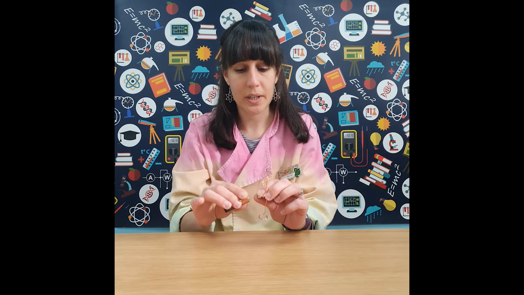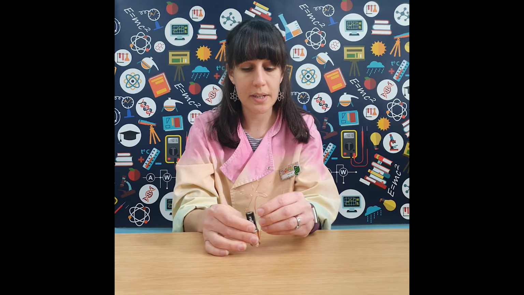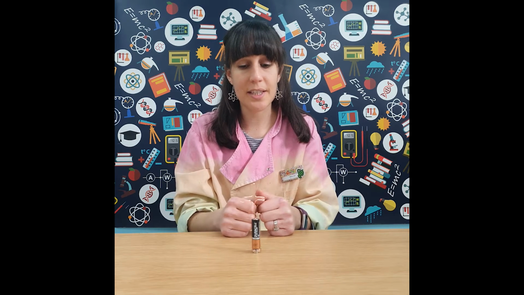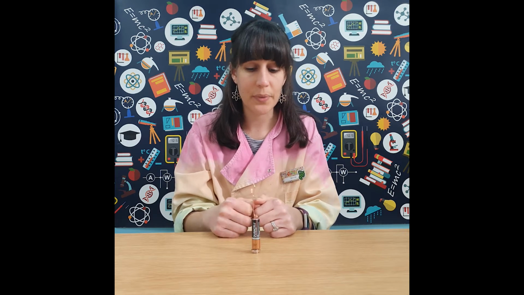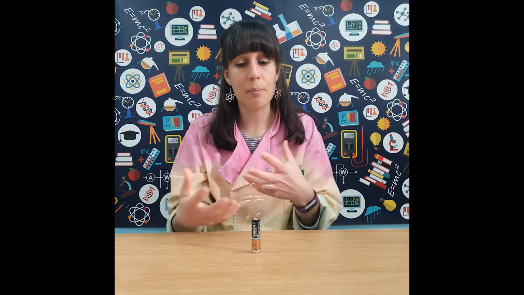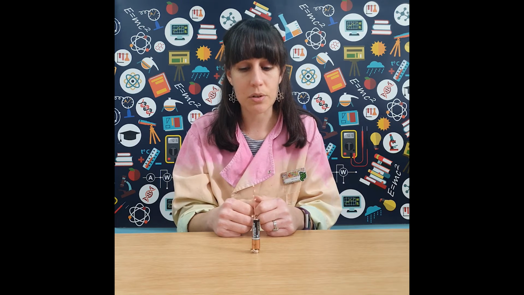Let's have a look. So if we put the magnets at the top and turn it upside down, then our little dancer spins the other direction. And every time this little wire at the bottom goes near the magnets, that's completing the electrical circuit and allowing those electrons to flow.